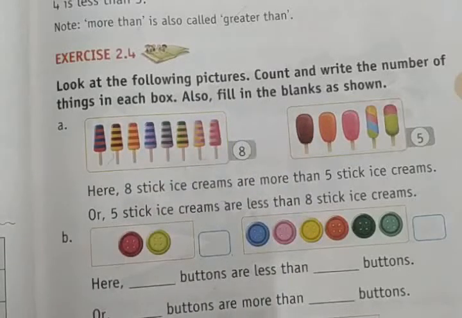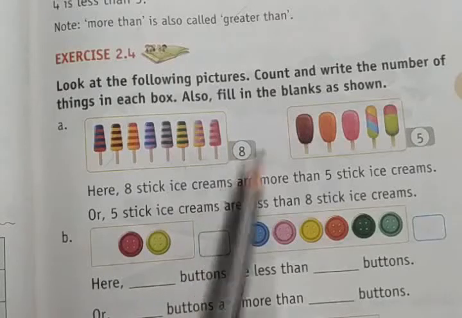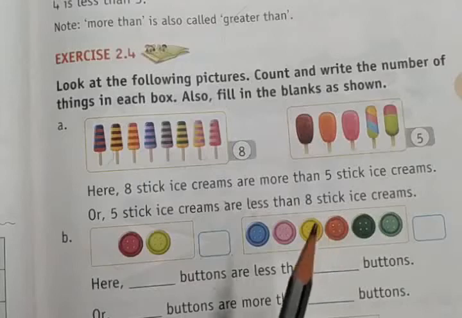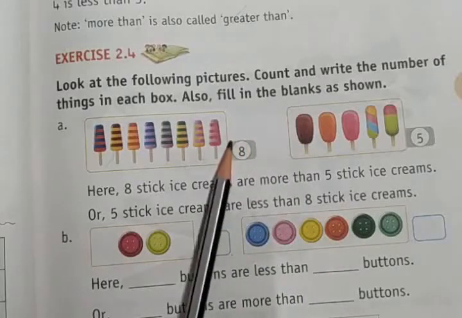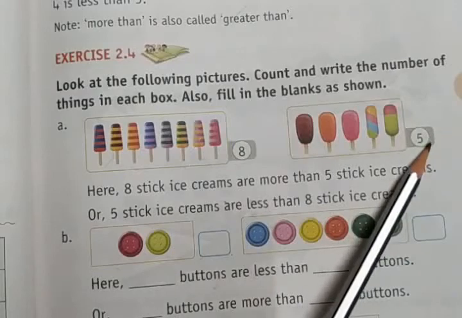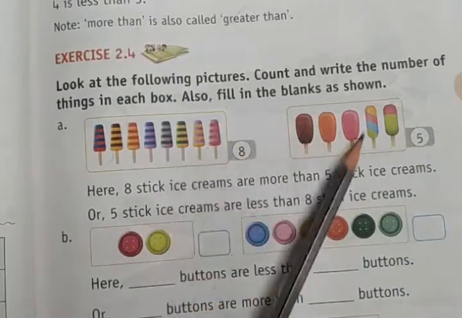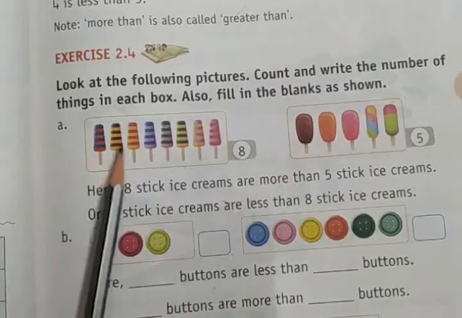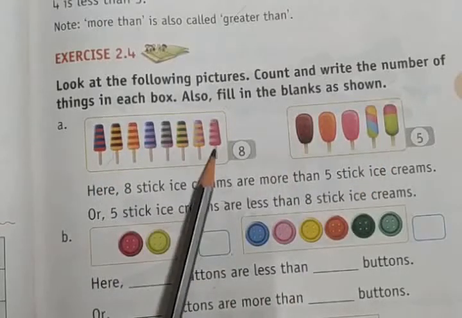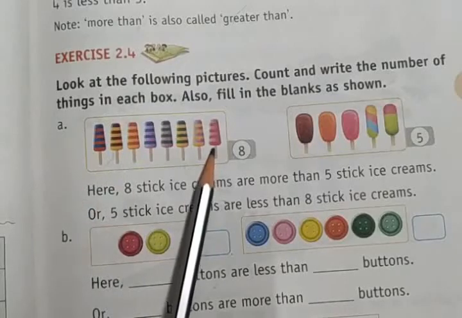When you are comparing two numbers, which is bigger and which is smaller, the bigger number is also called a greater number and this is called the lesser number, and this is greater than this. 8 is greater than 5. Here 1, 2, 3, 4, 5, 6, 7, 8. 8 ice cream sticks.